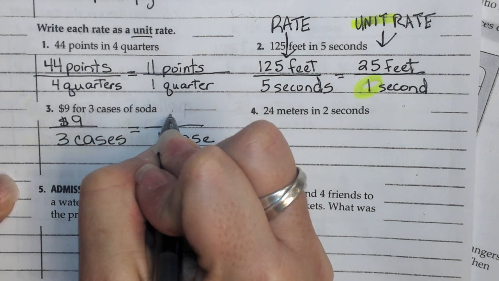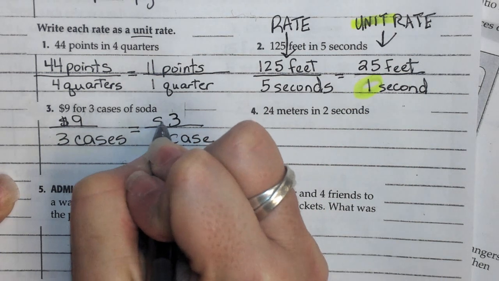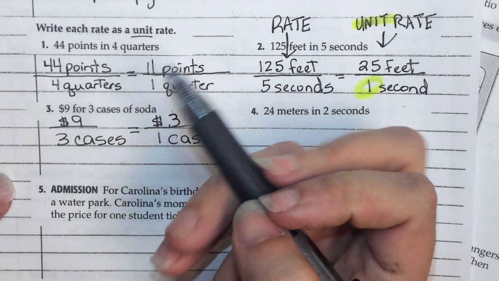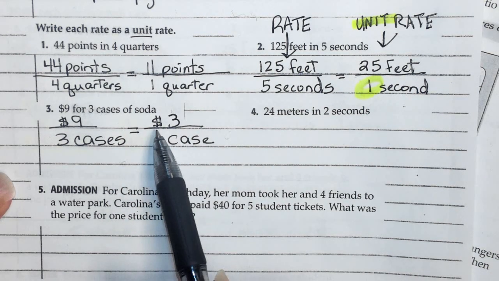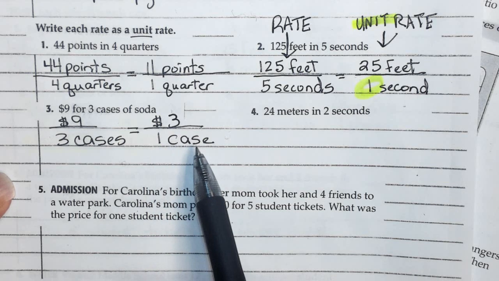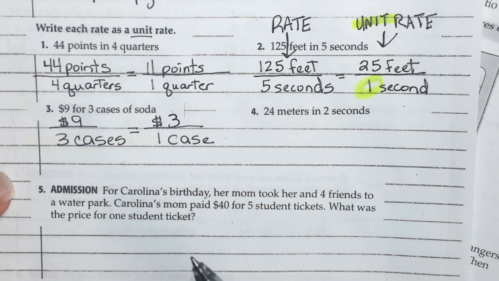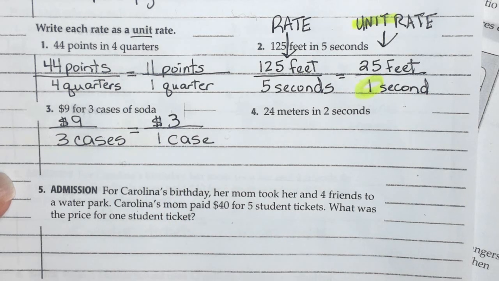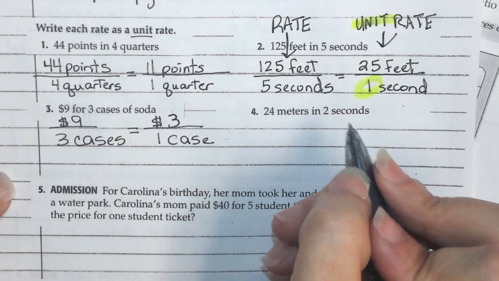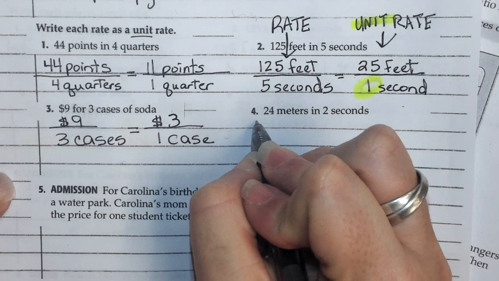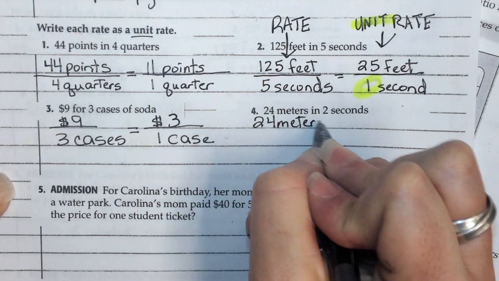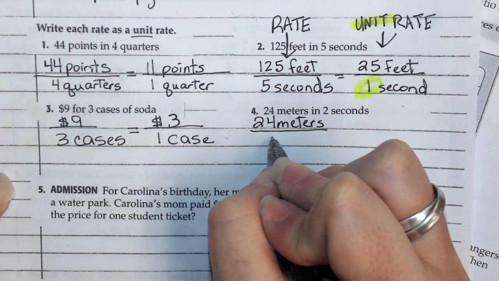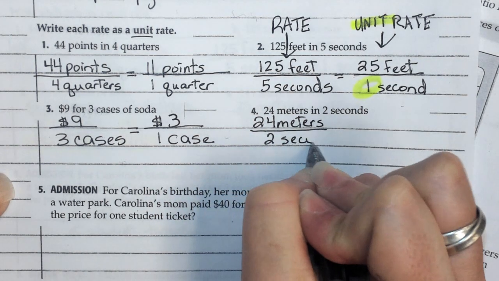$3, yes. I need what I'm going to call some kind of word to explain it. $, case, cases of soda, something. I'm not making you do big long sentences, but give me something. Okay. So 24 meters in 2 seconds.